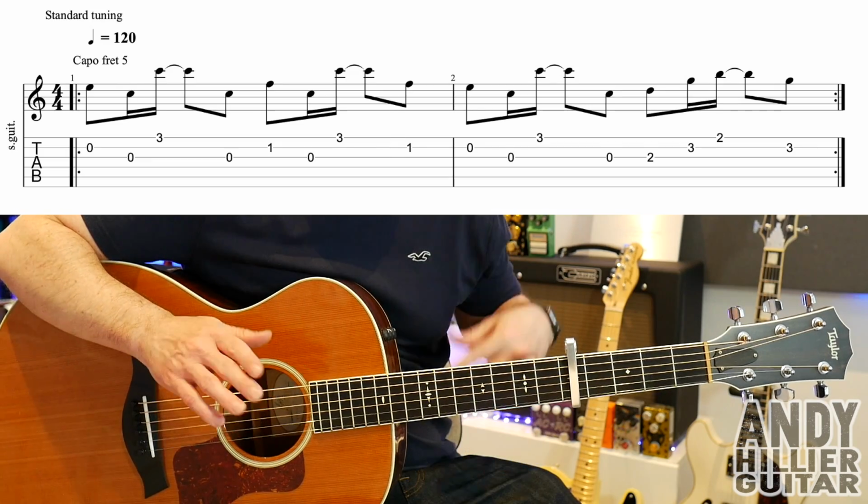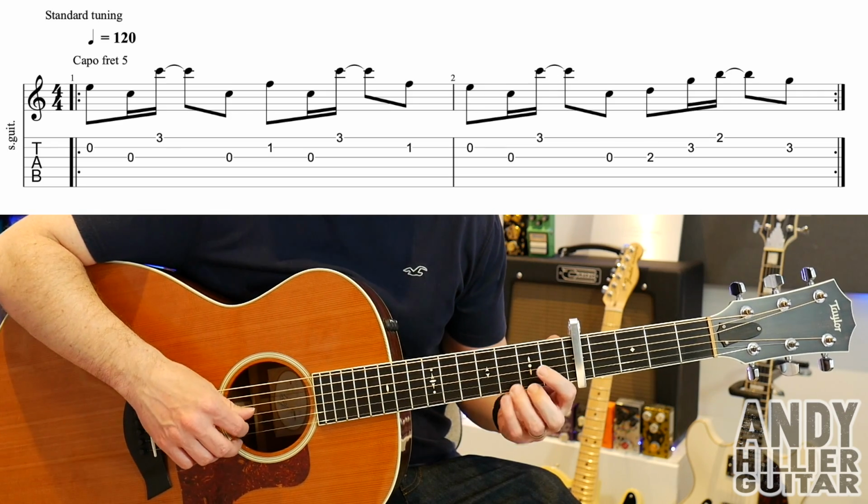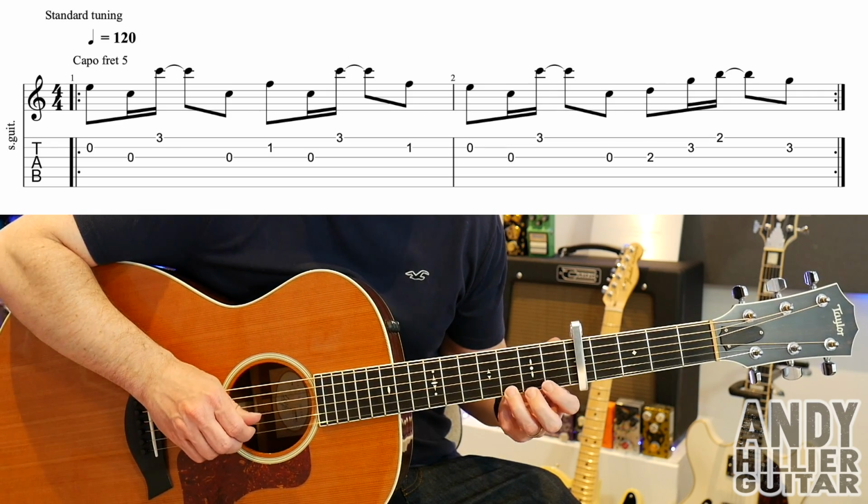My guitar is in standard tuning and I've got a capo on fret number 5. So the song starts with this little intro with a little part that goes.